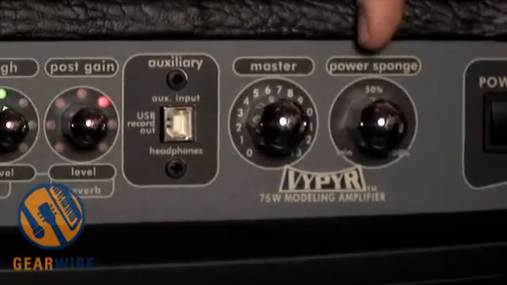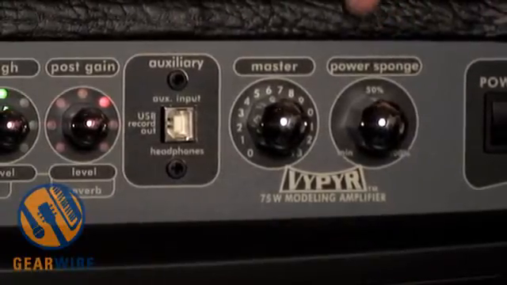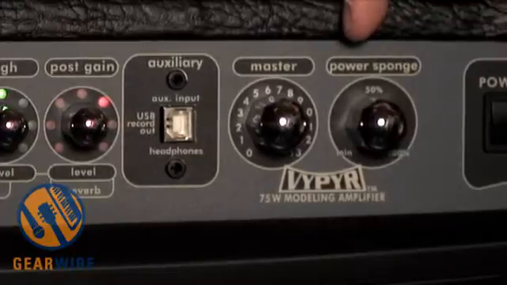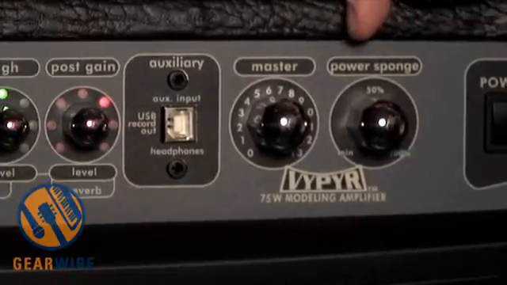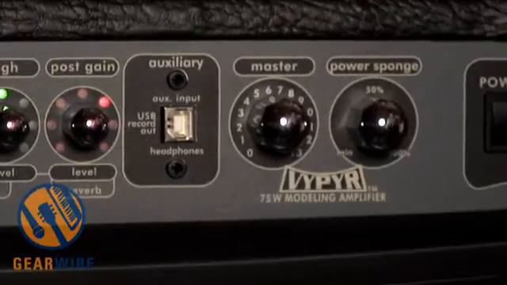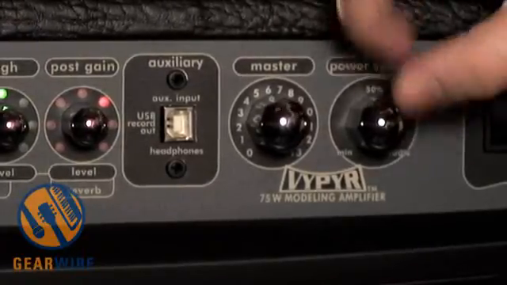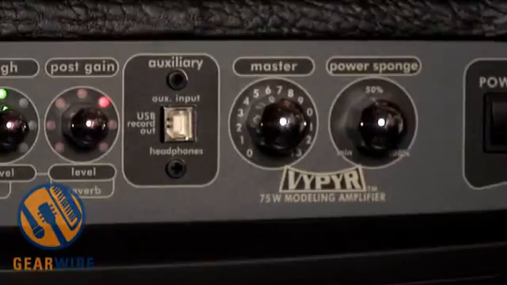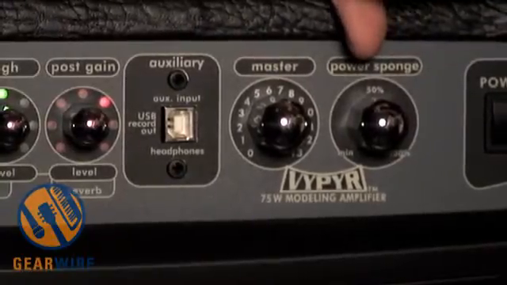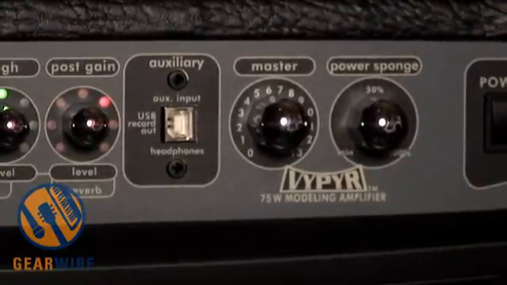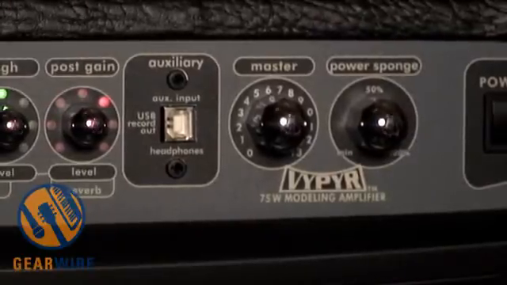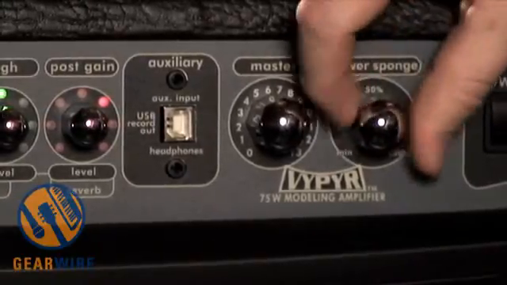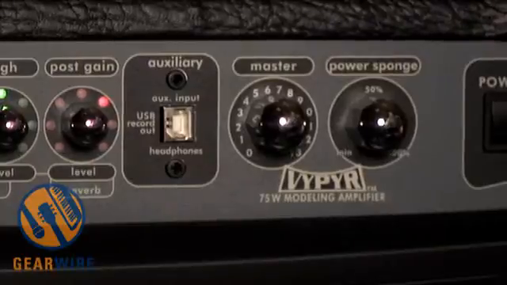And the power sponge basically simulates lower wattage being delivered to the power section. So it's basically not sagging tubes, but you can kind of decrease the perceived power being supplied to the power section. Let's listen to what that sounds like. So now, first we've got the power sponge at 100%.